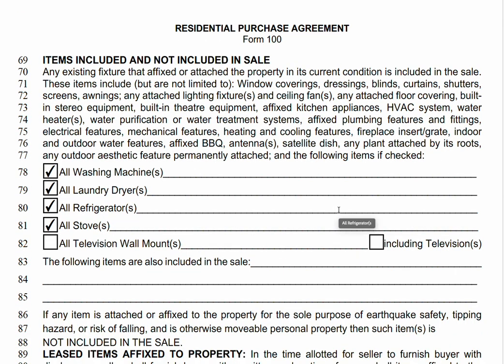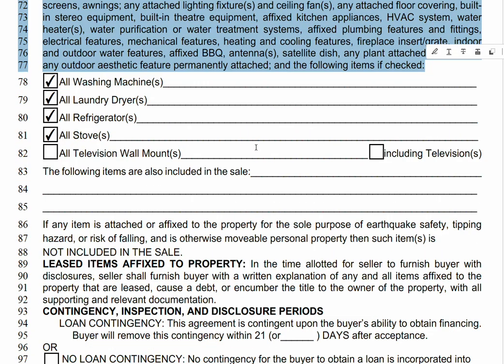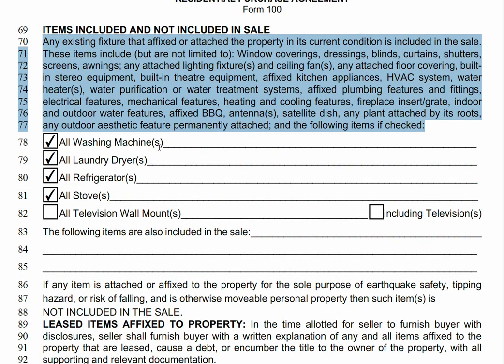Now, real property typically is items that are affixed to the premises. So when you have built-in appliances, when you have planted a tree in the ground, when you've attached curtains to the wall, that's included in real estate. And it's mentioned here just to give an idea, but just for the sake of being as clear and open about your intentions of what you expect to be conveyed in the sale, you can check these boxes here about what's included.